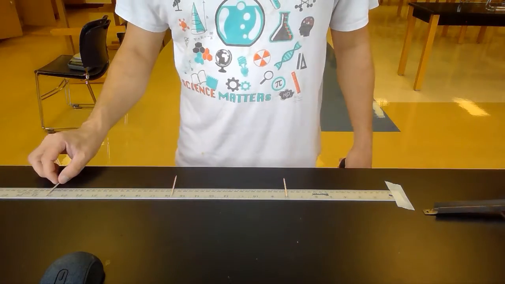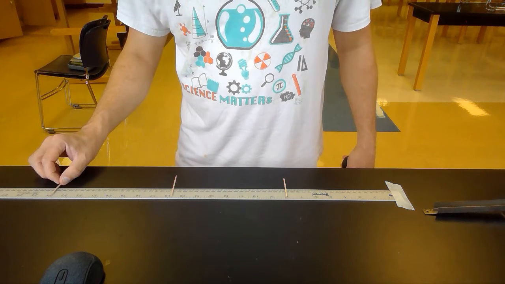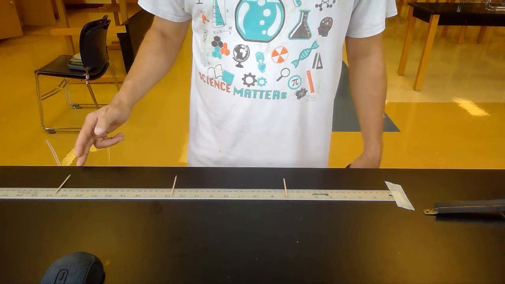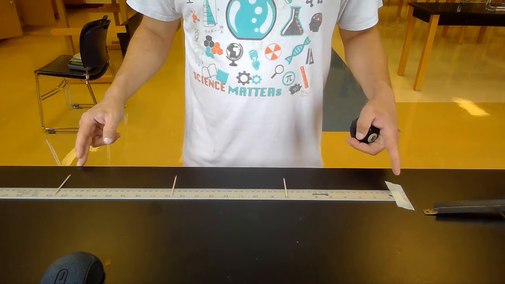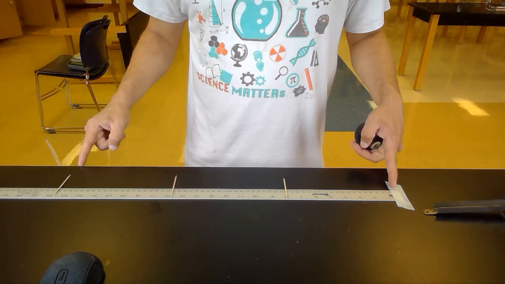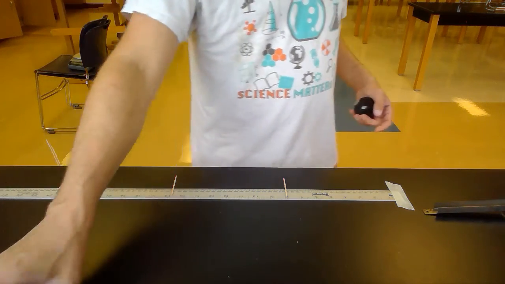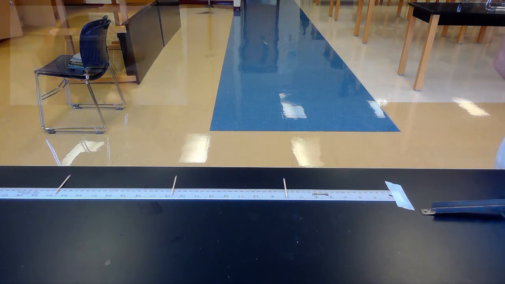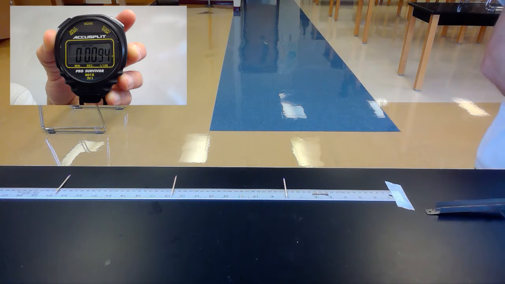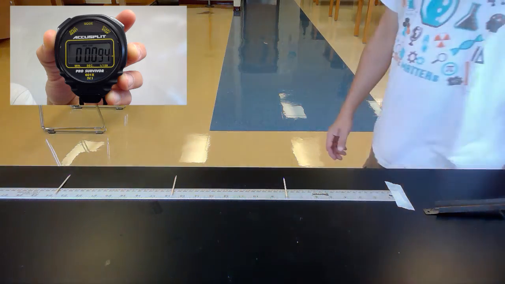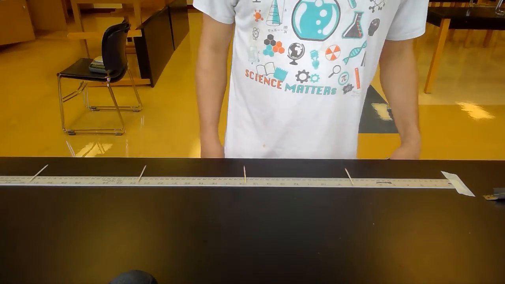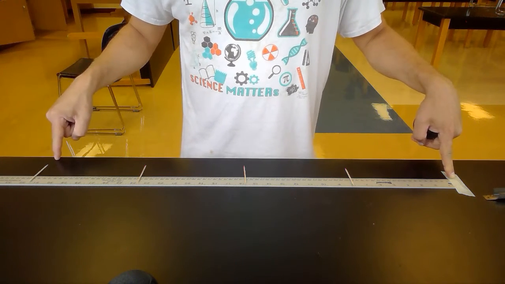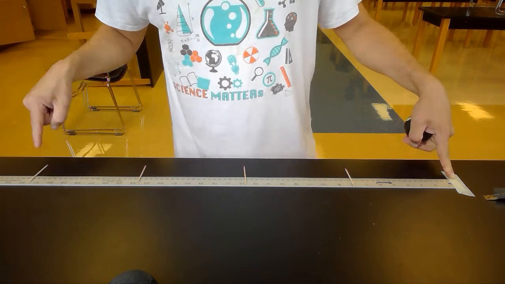Okay, this is going to become more difficult to film as the distance gets bigger here. Now we're going to go to 60 centimeters, that's 0.6 meters. So we're going to time how long it takes the ball to go from here to here. Let's take a look. Alright, now 80 centimeters. So from 0 over here to 80 centimeters, that's 0.8 meters. Let's time this one.